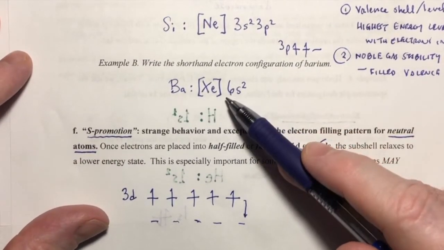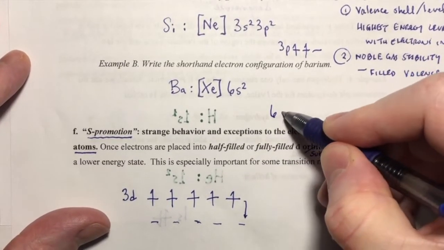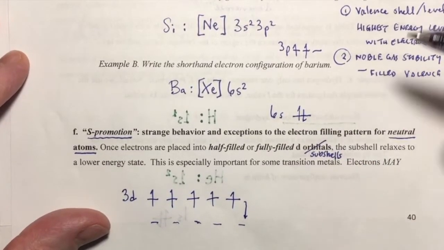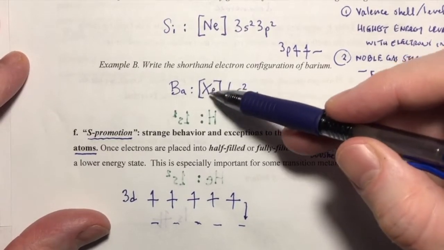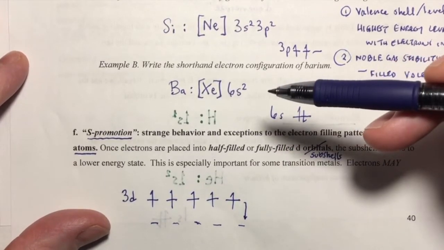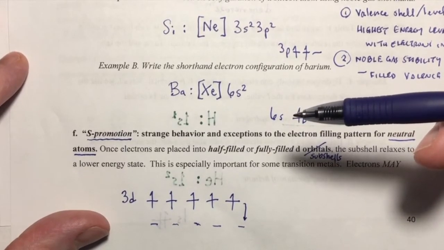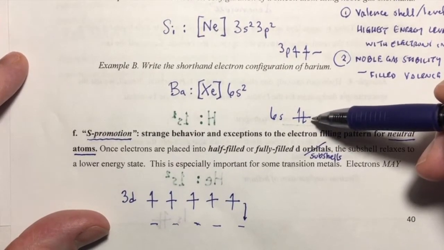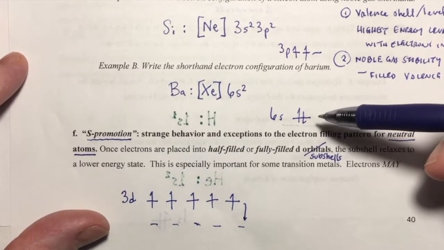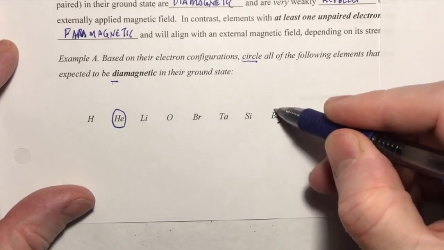For barium, now we see that we have 2 electrons in the 6s subshell, and we know that any s subshell only has 1 orbital, so if you have 2 electrons, they must be paired up. The rest of barium's electrons are in the xenon core, and we know all of those electrons would be paired up because it is a noble gas with all subshells filled, and therefore all orbitals filled with pairs of electrons. So barium has no unpaired electrons. All electrons are paired, and therefore barium is diamagnetic. So here we go. Barium would be circled.